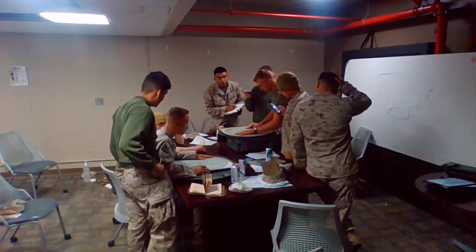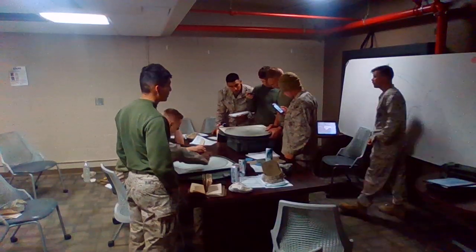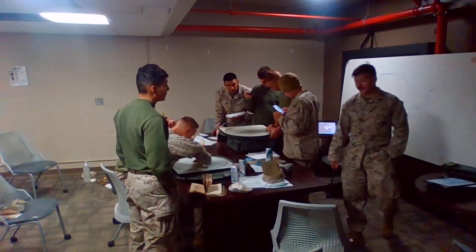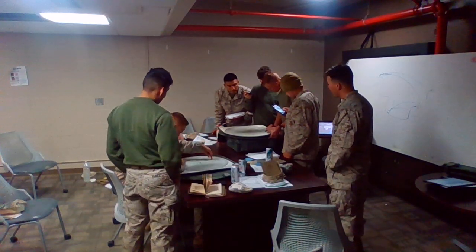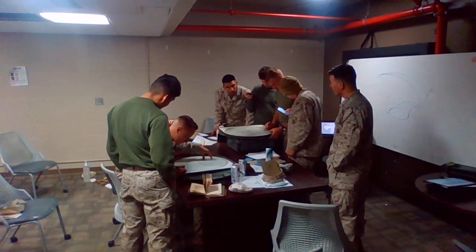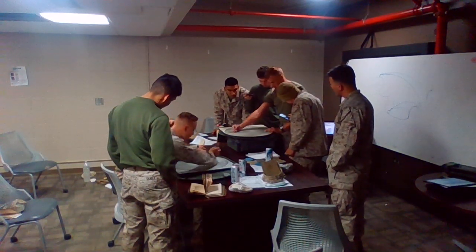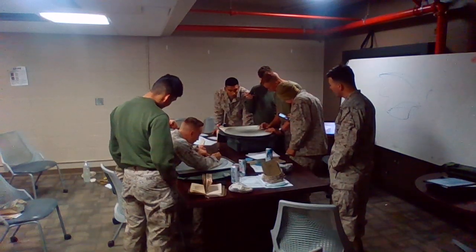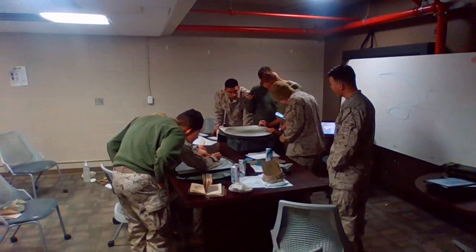Now you apply your range. Remember, every green box is 50 meters. Every black box is 500. That's what we're looking for. 1.5, that's 3 boxes.